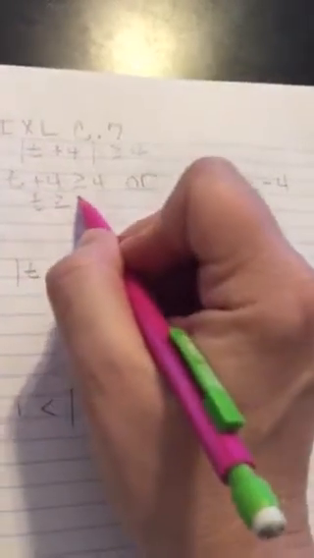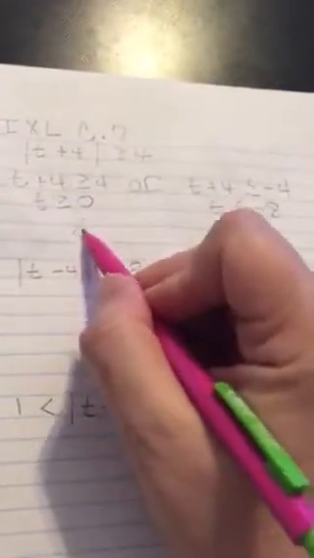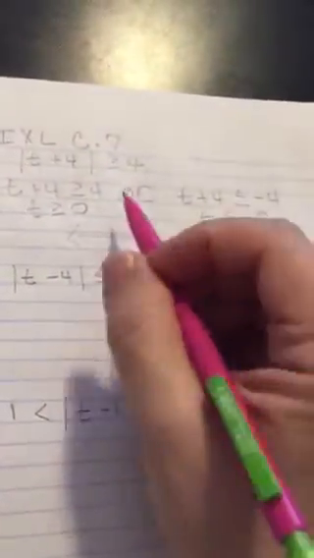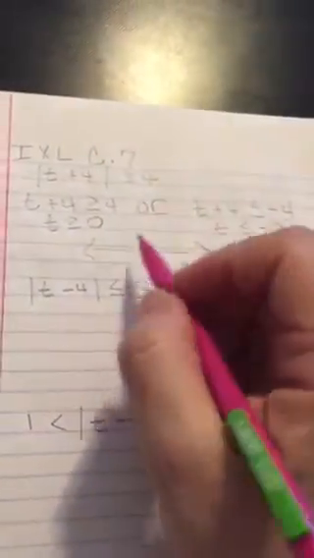Subtract 4. And then this is also going to be subtract 4. Now the graph is going to be shaded on both ends of the graph. Anytime you're isolated and you have a greater than, you'll be shading on the ends of the graph.